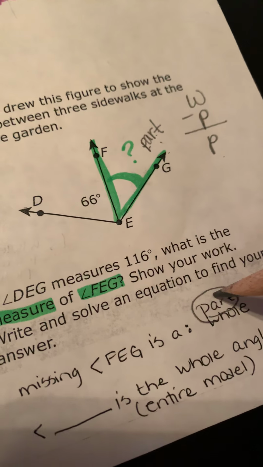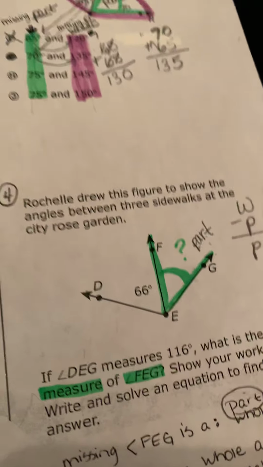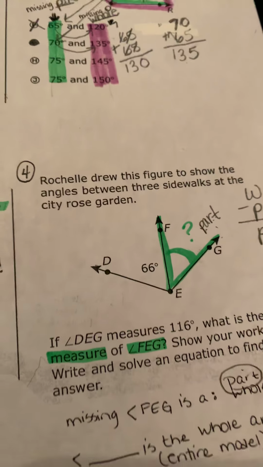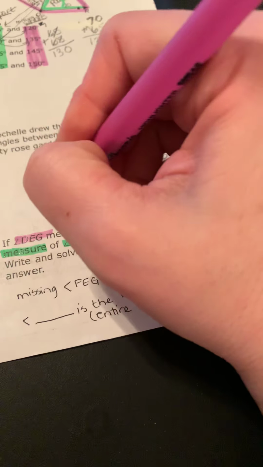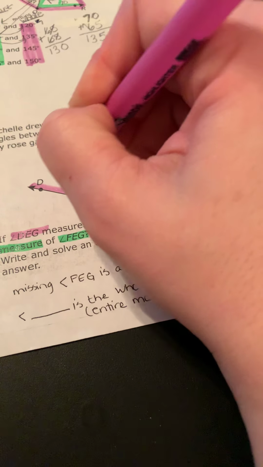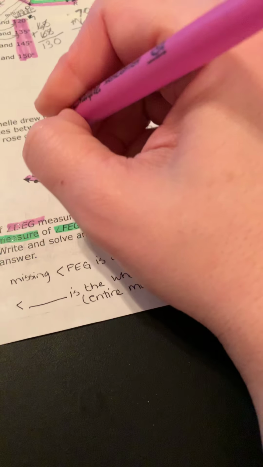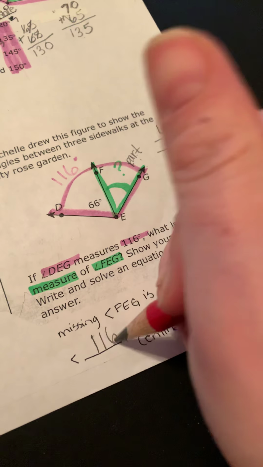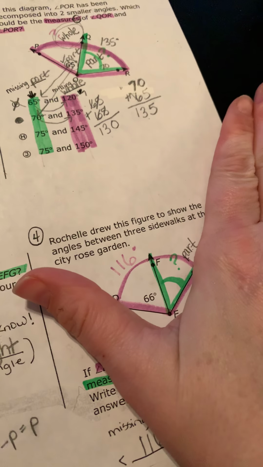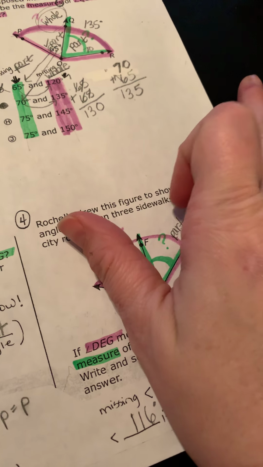And if you're missing a part, you are not missing the whole model. So where's the whole model? Oh, right there. Angle DEG is 116 degrees. D to E to G, from one side to the other, is the whole entire model. So 116 degrees, hard to write, sorry. That's the whole model. So whole minus part equals part.